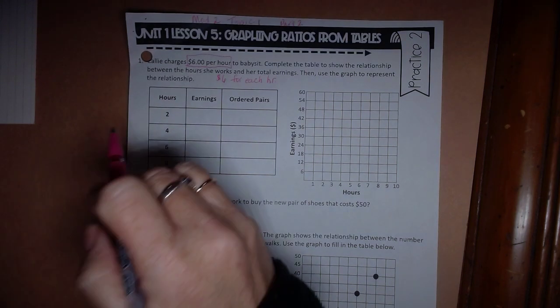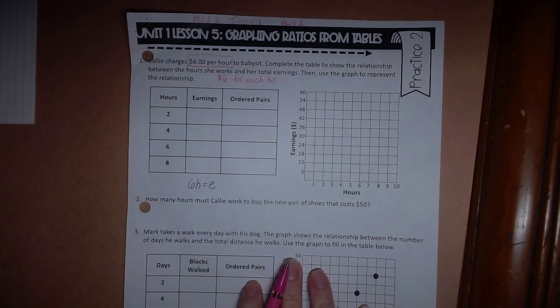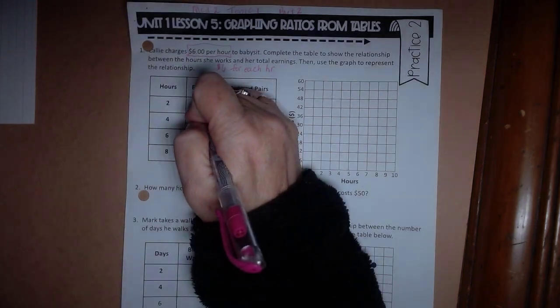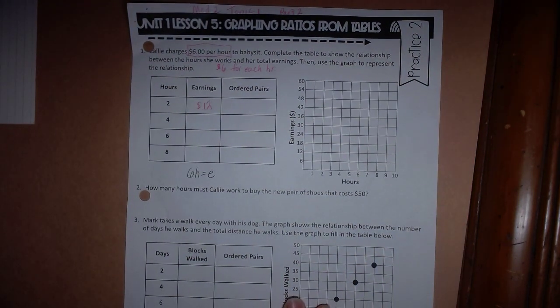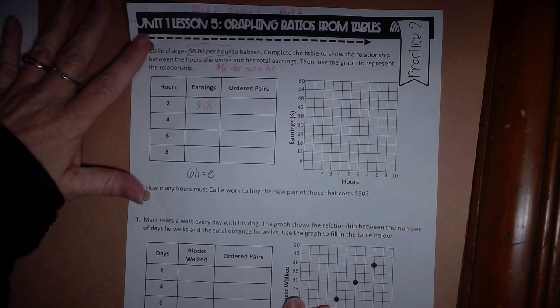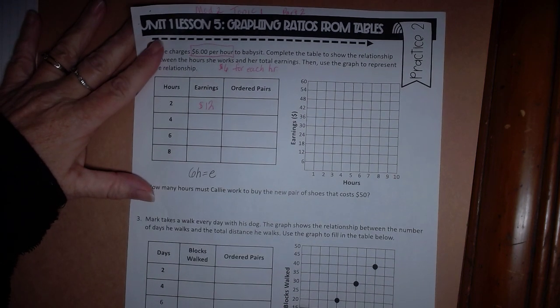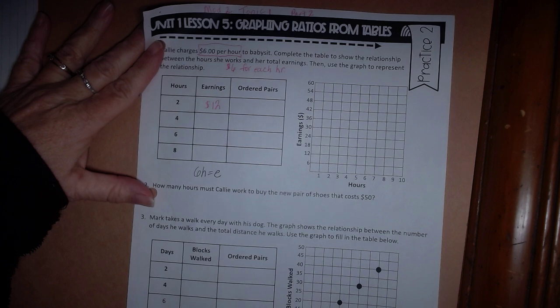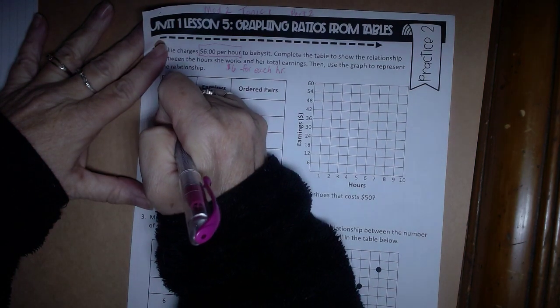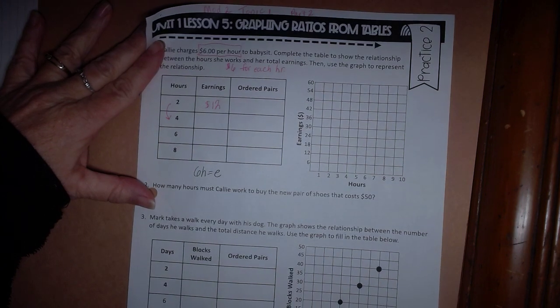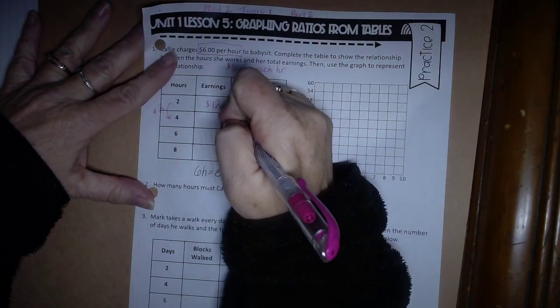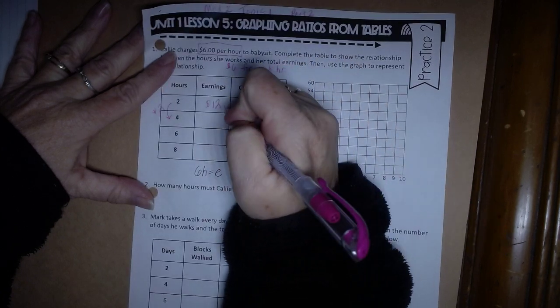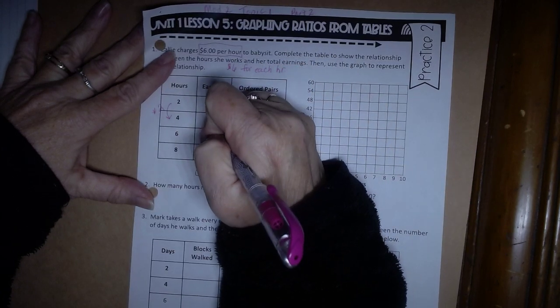So knowing that, if she worked 2 hours, how much money will she earn? Right, $12. Okay, well, how much would she earn in 4 hours? And this handout is pretty straightforward, and you probably can just do this automatically. If you need to think about the relationship between the ratios, how do you go from 2 hours to 4 hours? It's a times 2. So 12 times 2 gives us 24.